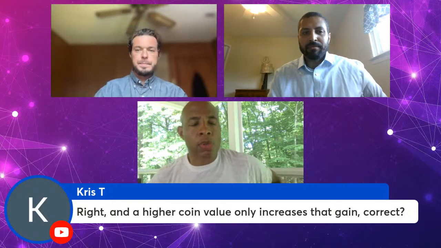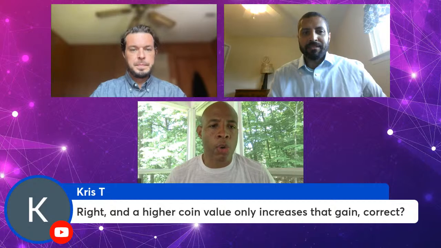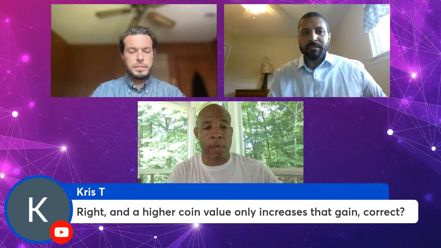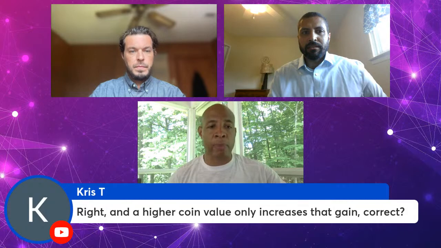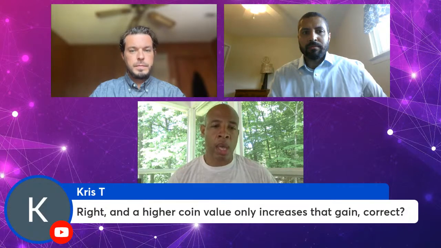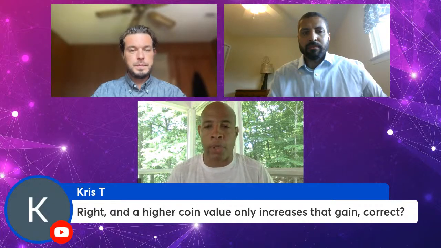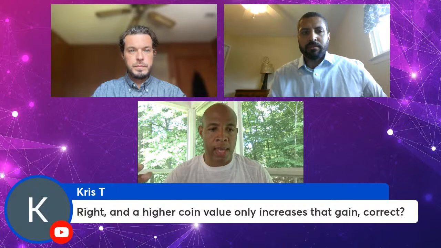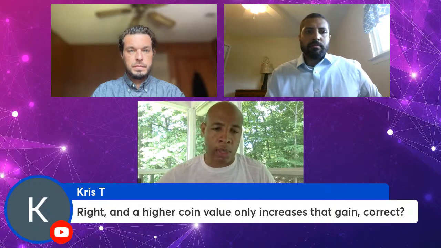Higher token value increases that gain. No, not necessarily, right? The investment component of the treasury is what will create a base value for the token. The token itself should have a value above and beyond that because of the use case, because of scarcity, because of the growing adoption of the token. So that won't actually impact the investment side of it. That will be by itself in the treasury and continuing to grow.